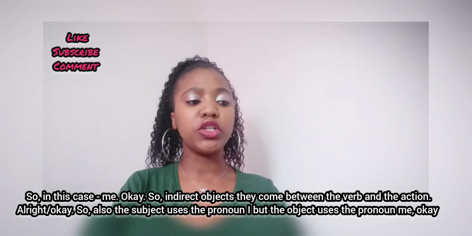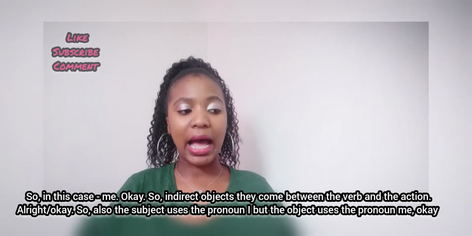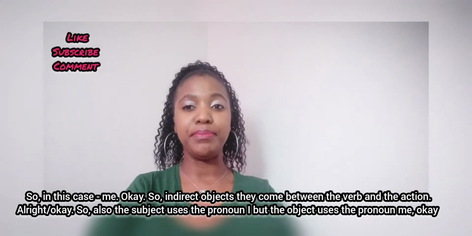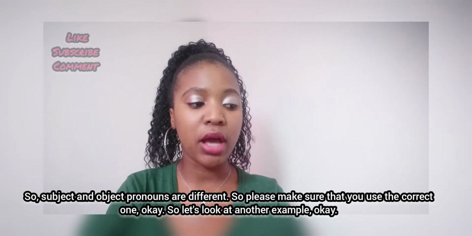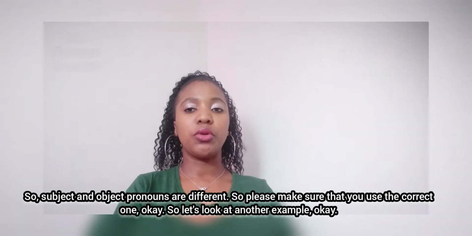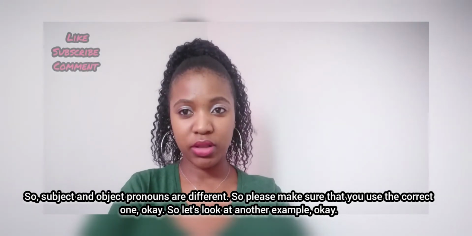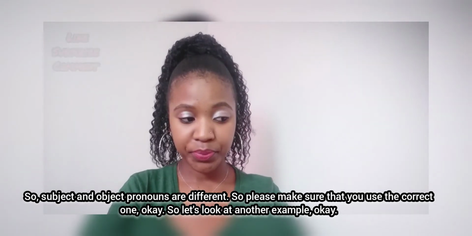Also, the subject uses the pronoun I, but the object uses the pronoun me. So subject and object pronouns are different, so please make sure that you use the correct one.